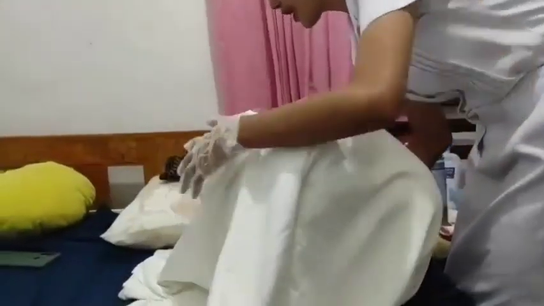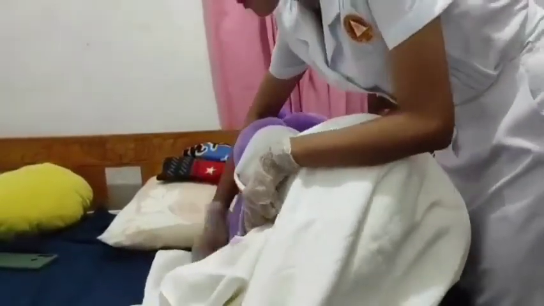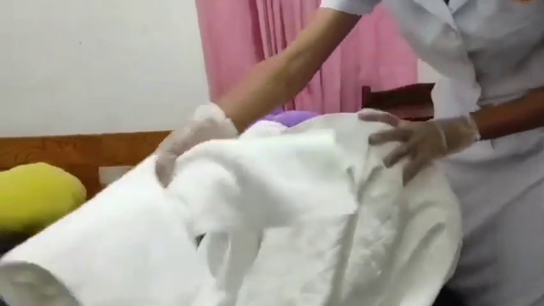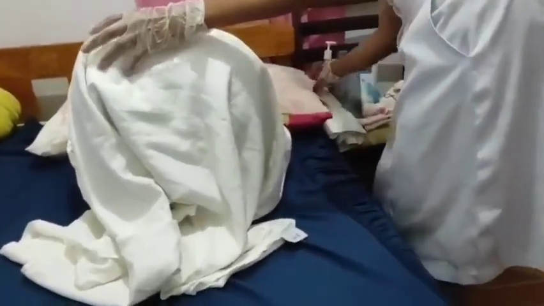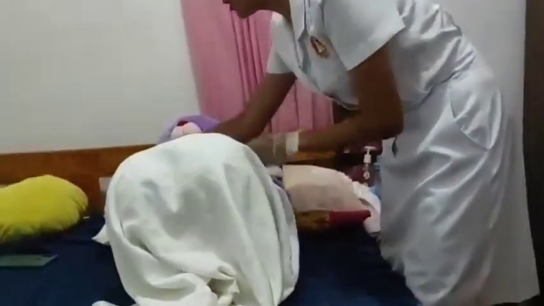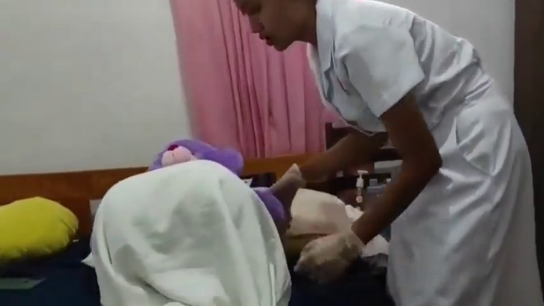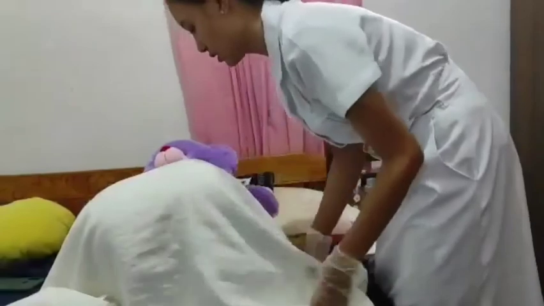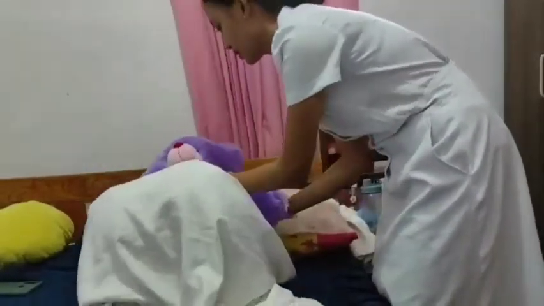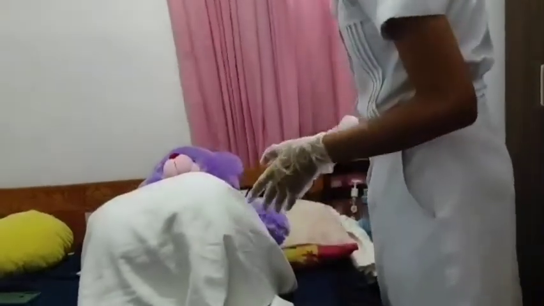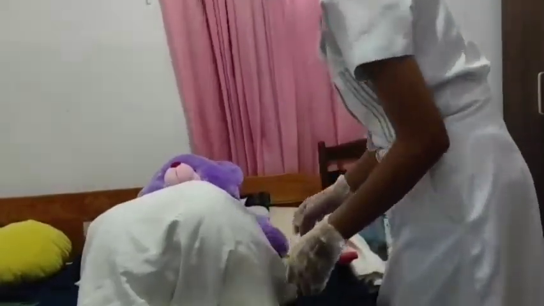Dito po tayo, ma'am. And then position the patient into the comfortable position. So, ma'am, are you comfortable with that position po? Okay po.